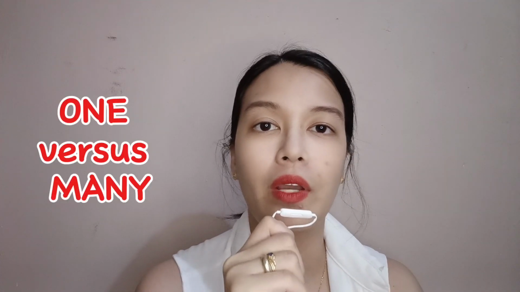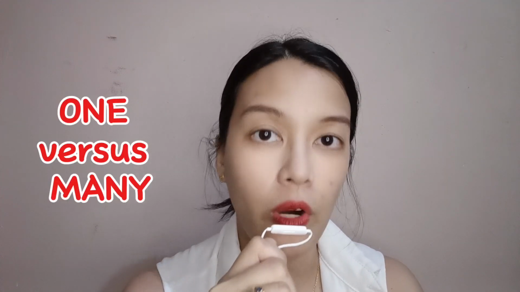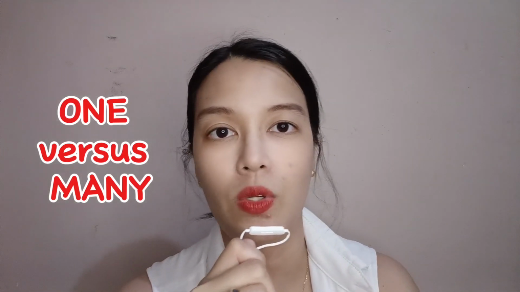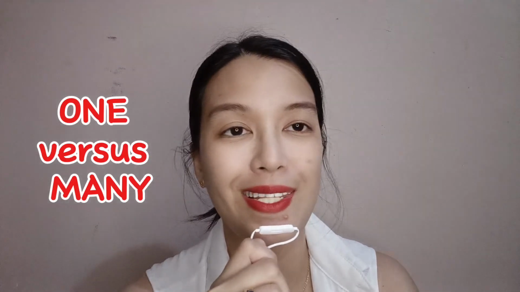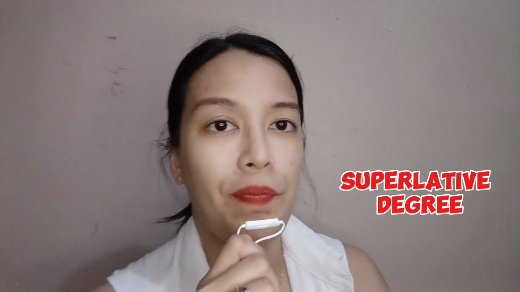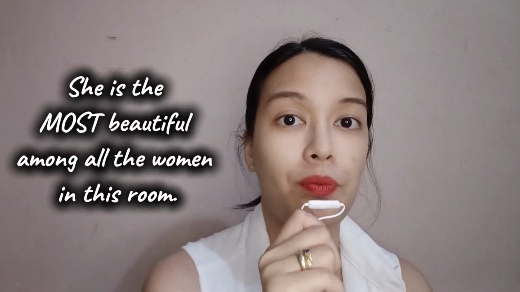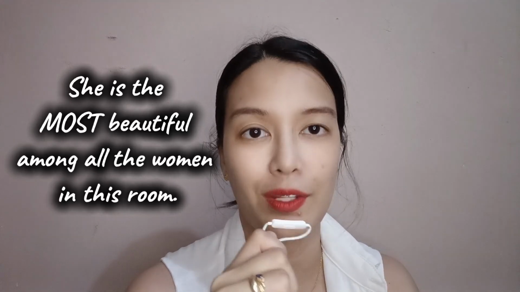Now, if we move up further to comparing 1 versus more people or more objects, so literally you are comparing more than 2 subjects in the statement, most likely you will be moving on to using the superlative degree of comparison. So this is the time that we say that she is the most beautiful among all of the women in this room.